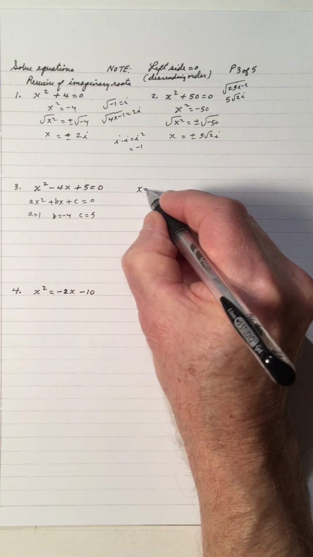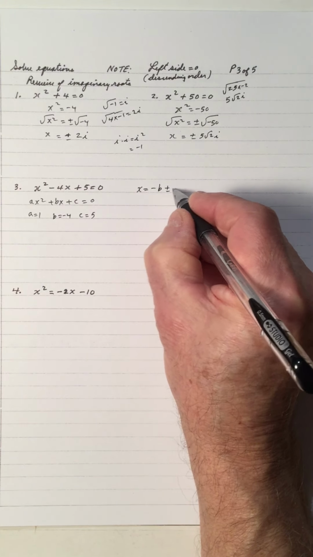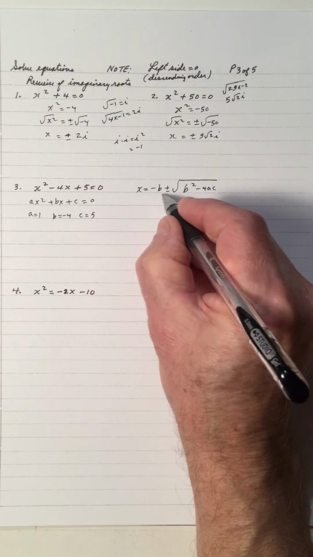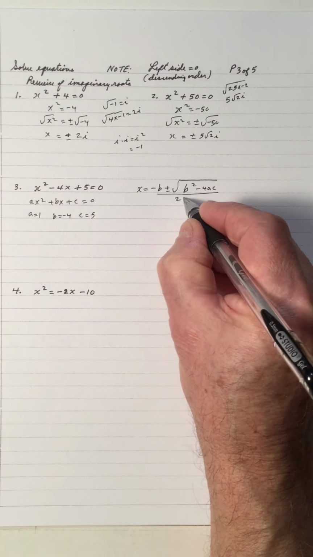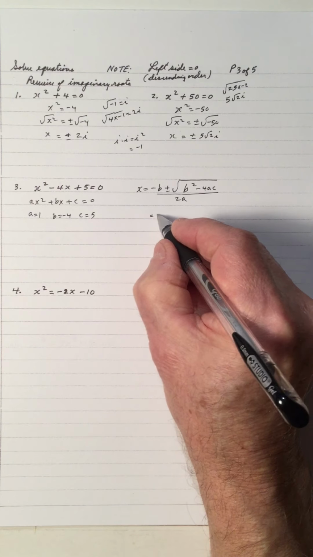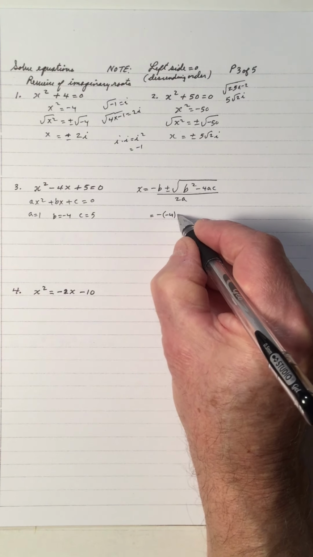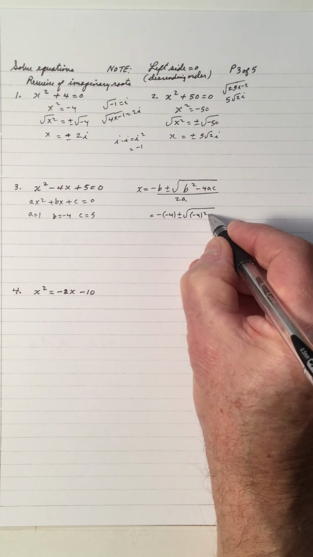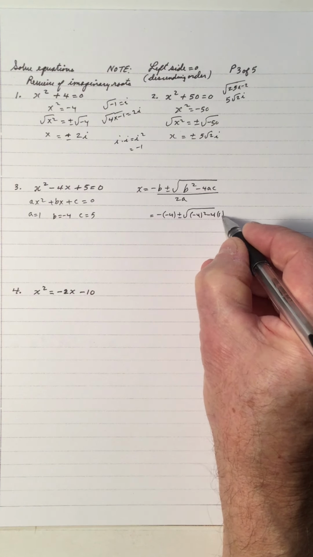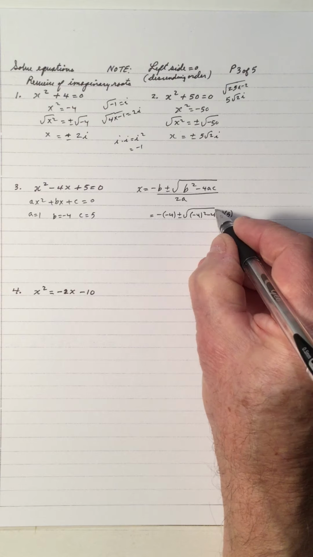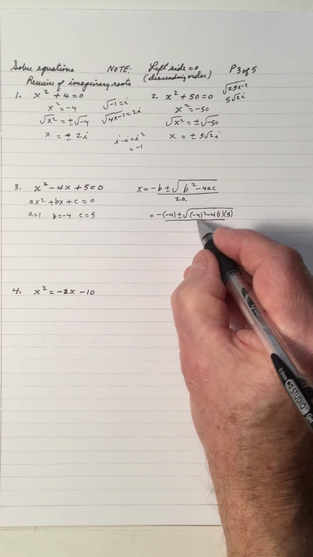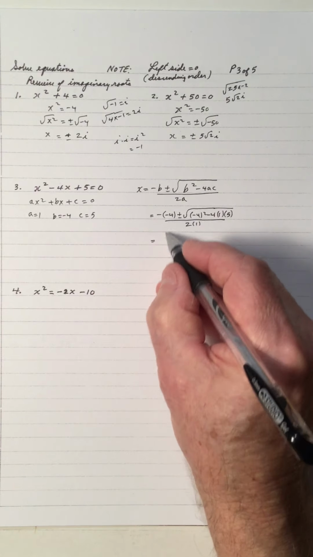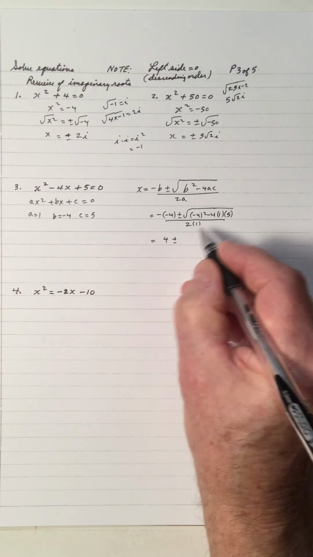So x equals negative b plus or minus the square root of b squared minus 4ac, all over 2a. And that's the negative of negative 4, plus or minus. b is negative 4, a is 1, c is 5, and a is 1. So the negative of a negative is a positive, plus or minus.